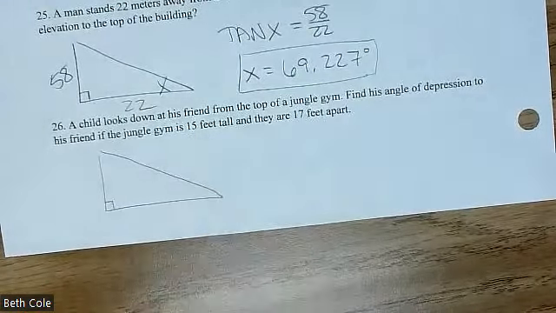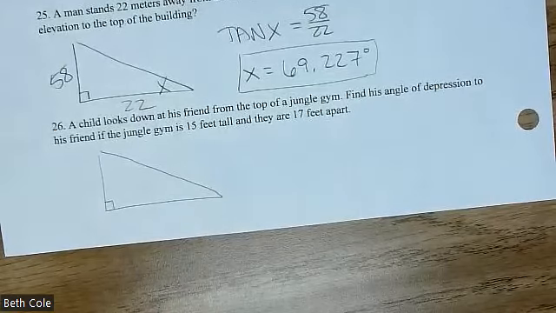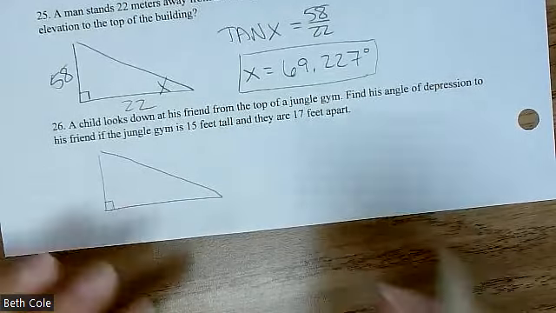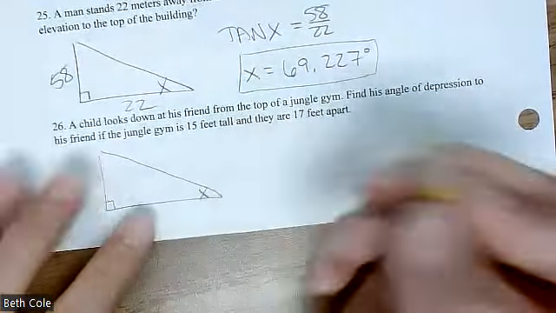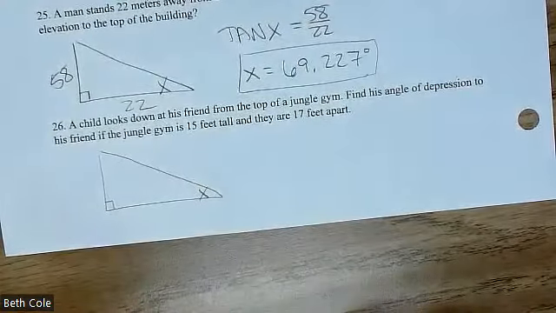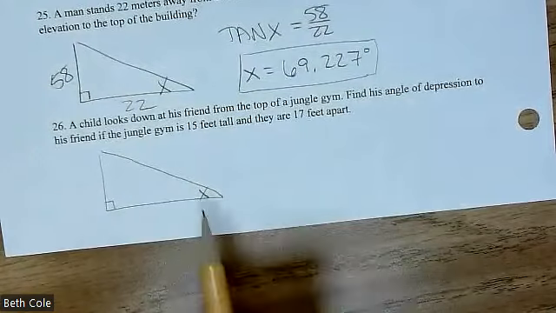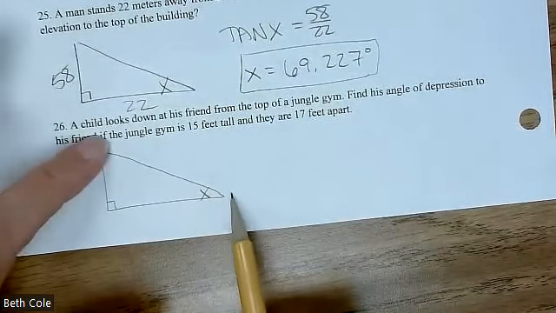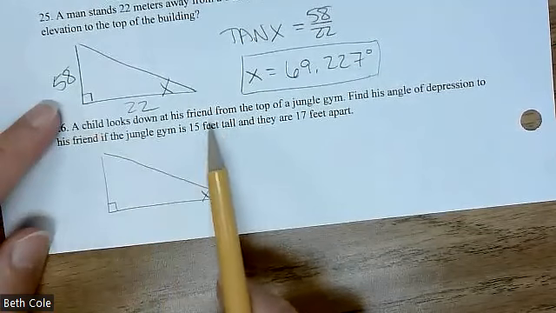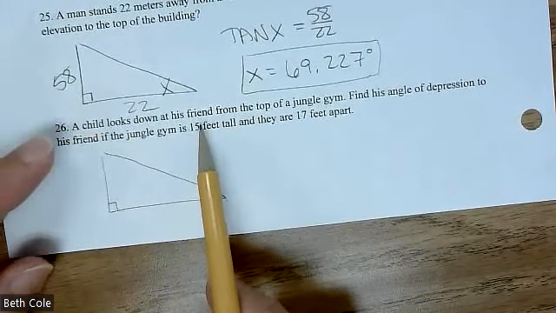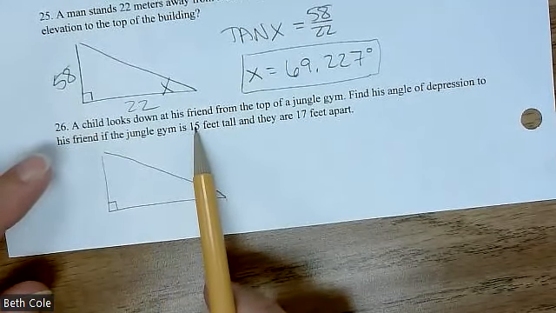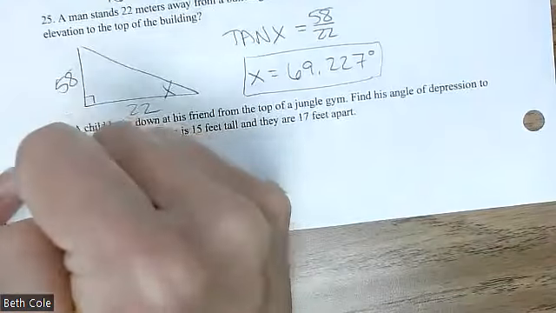So you've got one child up on top of a jungle gym and he's looking down at his friend. I think this one said angle of depression, but again, the sky and the ground are parallel. The angle of depression is the same as the angle of elevation. Just put x at the bottom. So one kid is up here looking down at the other kid. The jungle gym is 15 feet tall, so where does the 15 go? Yeah, the left, the vertical part.